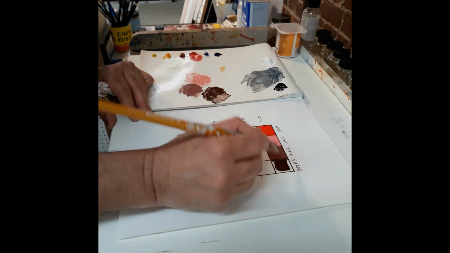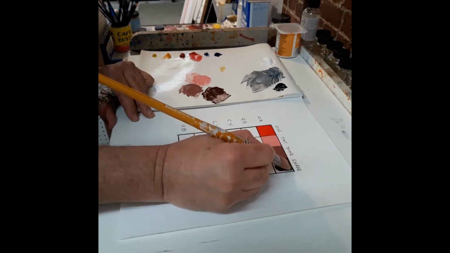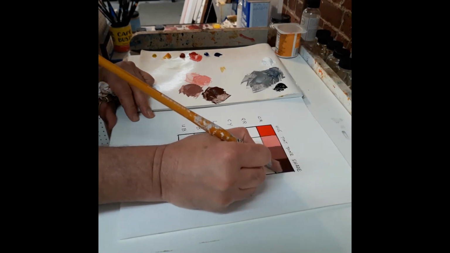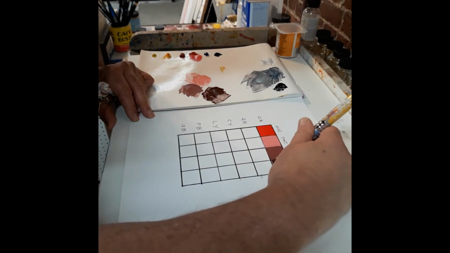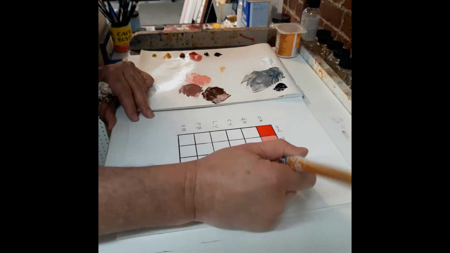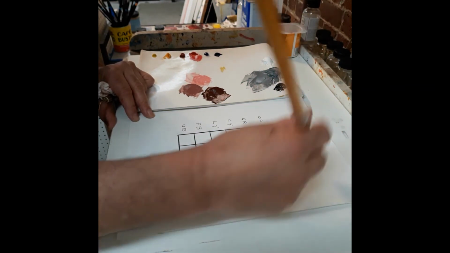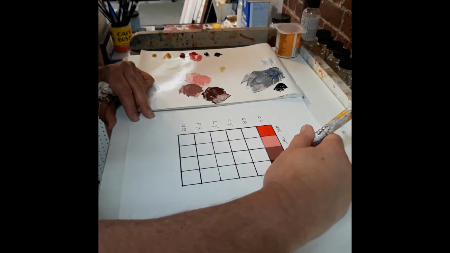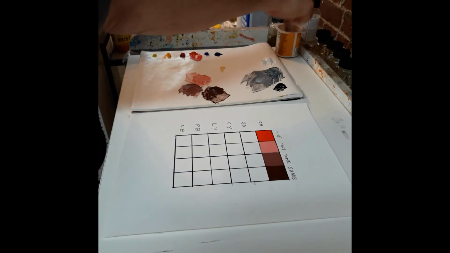So let's try and keep things nice and neat as much as possible. This brush is a little big, 3/4 inch brush, 1 inch square, so I'm trying to be careful. And I have a row completed. Cadmium red, tint, tone, and shade. Isn't that nice?